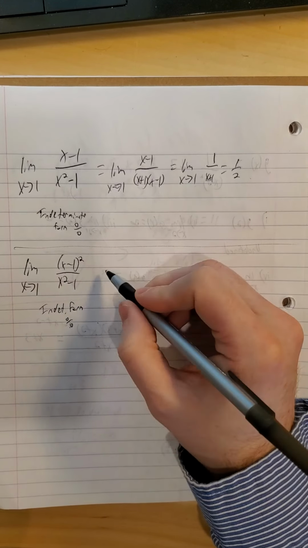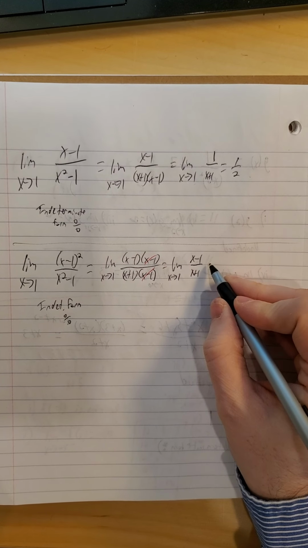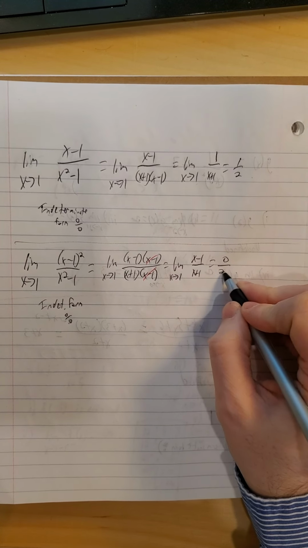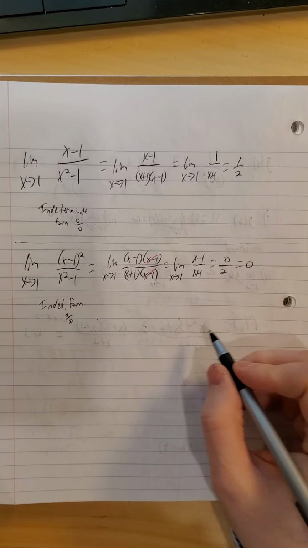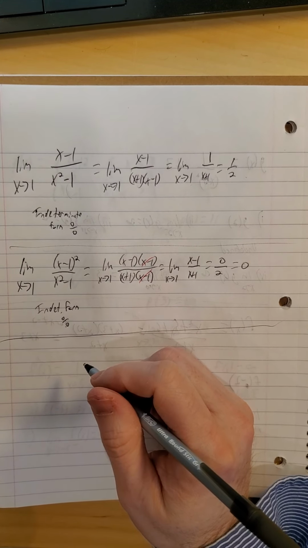Now we have (x minus 1)(x minus 1) over (x plus 1)(x minus 1). I can knock out one set of the x minus 1s. So then I have the limit as x approaches 1 of (x minus 1) over (x plus 1), which gives me 0 over 2, which is 0. So the limit does exist, and it's the number 0.